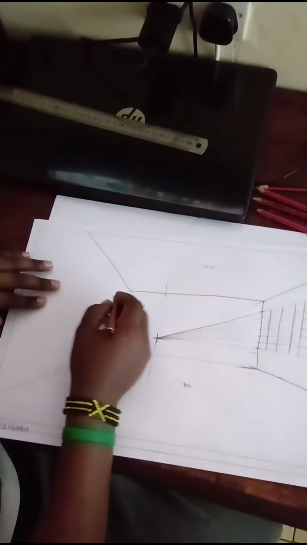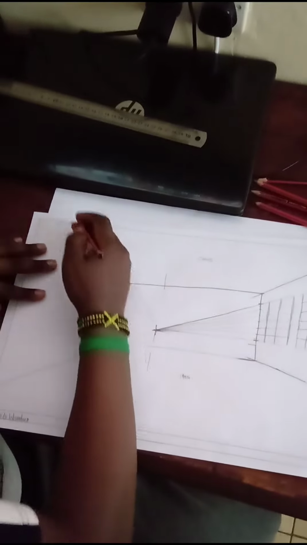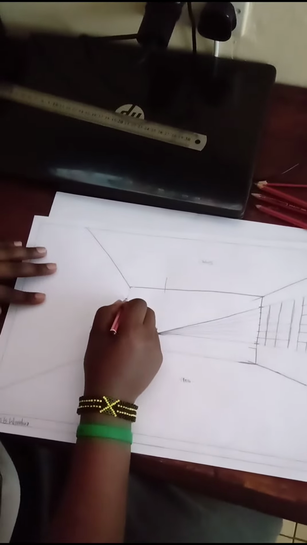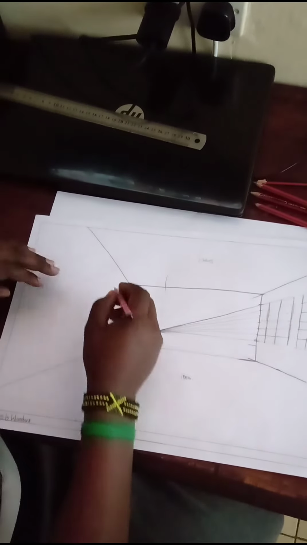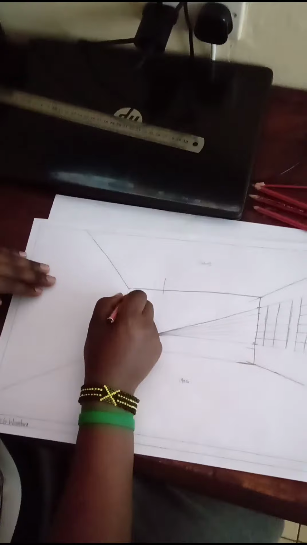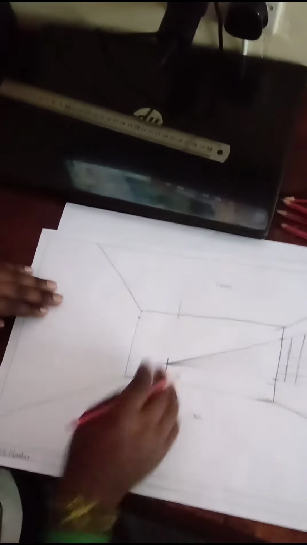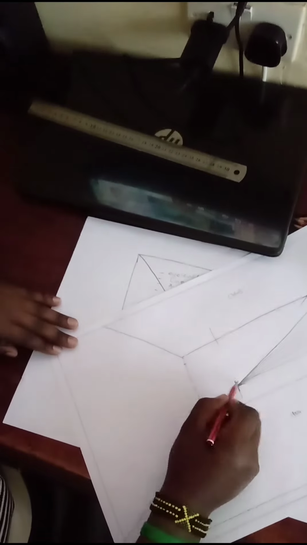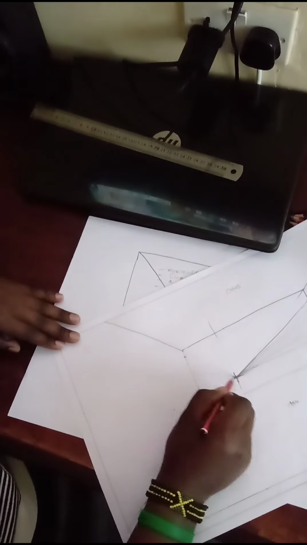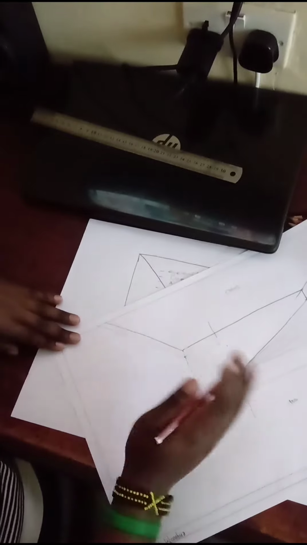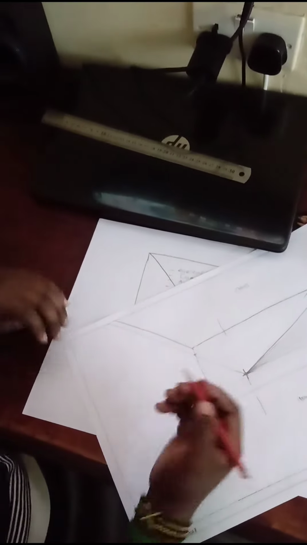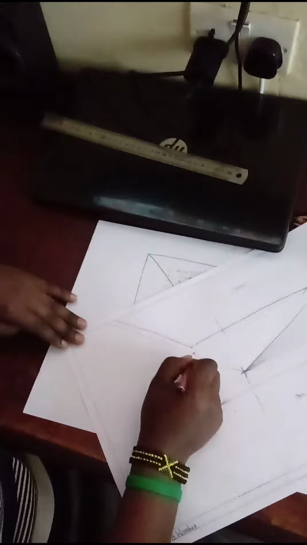For example, if there's a concrete beam on this side, you can't over exaggerate this position, but you can, for example, put it somewhere here and vanish the concrete beam. So from the vanishing point, you already have a concrete beam.